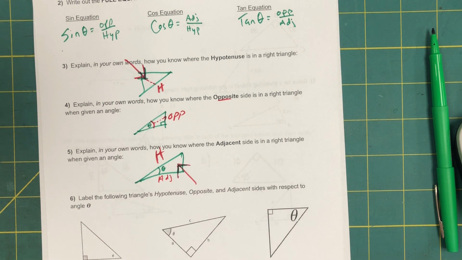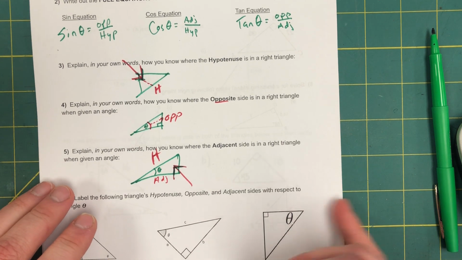Paper on your desk. We're working through this. And I'm filming the video right now because I forgot to do it earlier.